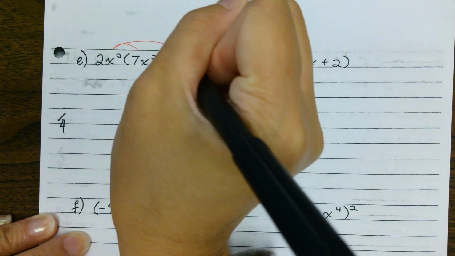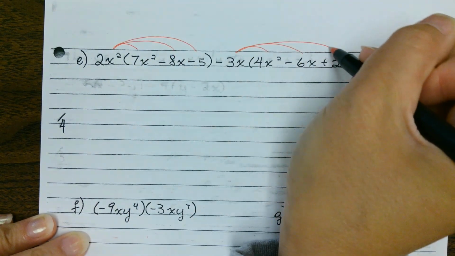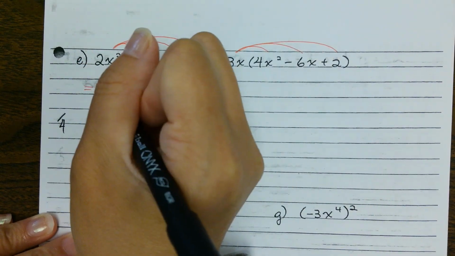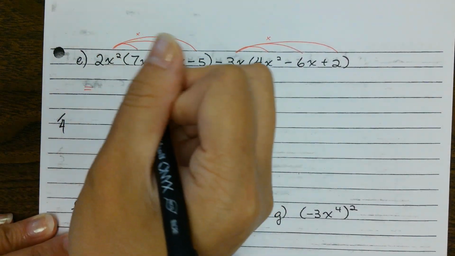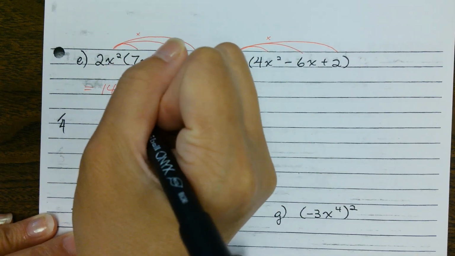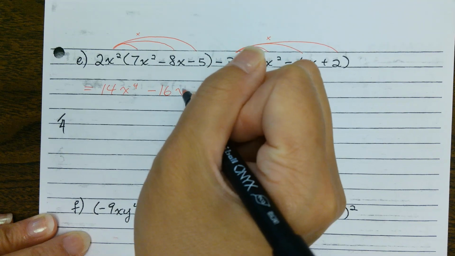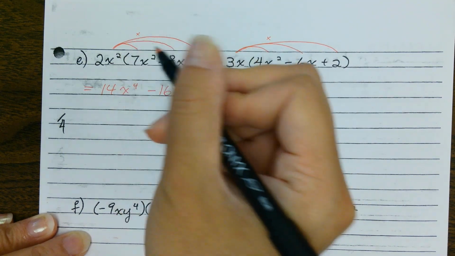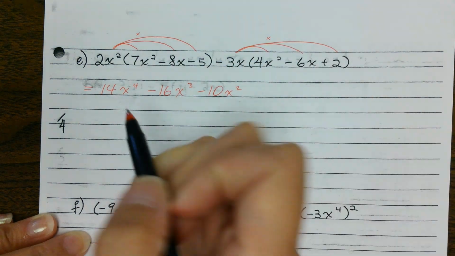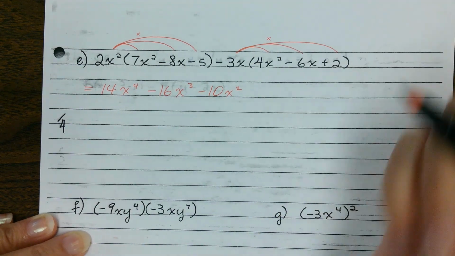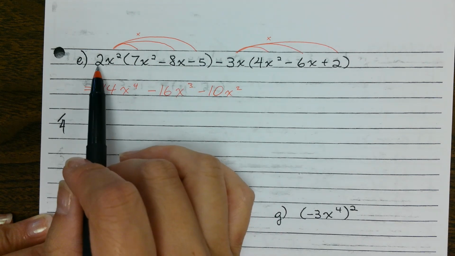So let's pay attention. Okay. So this next one, notice it's out of 4, so don't just write the final answer. So show some work. So distribute, so multiply. Distributive property means multiply it in. So 2x squared times 7x squared, you get 14x^4. 2x squared times negative 8, you get negative 16x cubed. And then 2x squared times negative 5, you get negative 10x squared. Okay, remember when you multiply, you add the exponents. So you just multiply the coefficients.